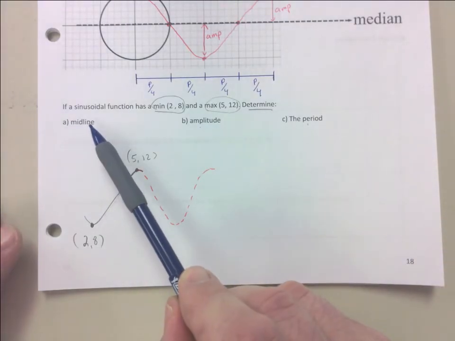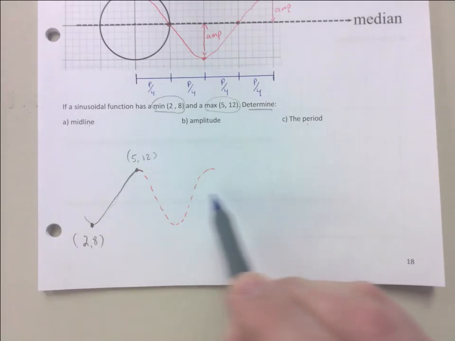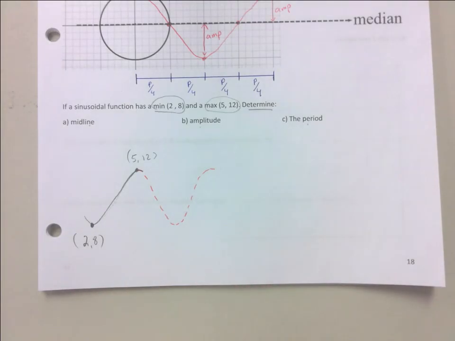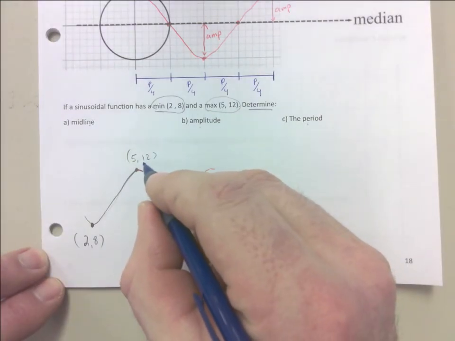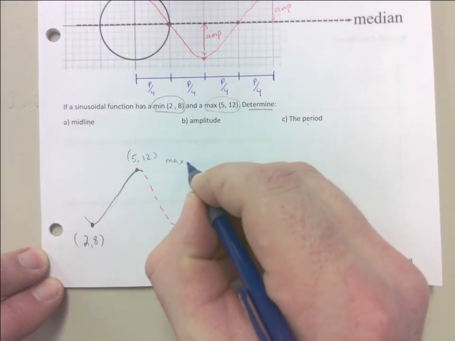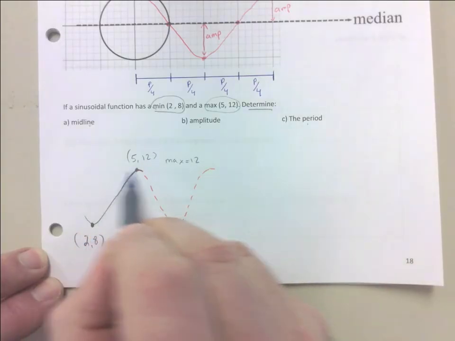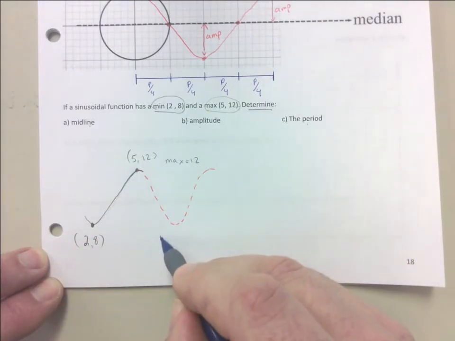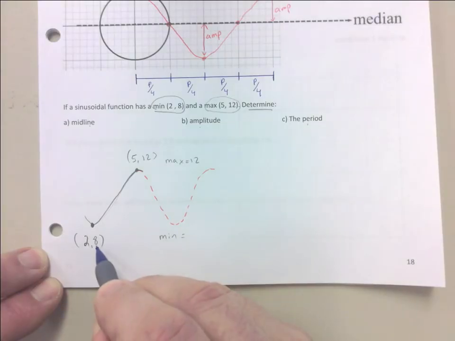What would be the midline? The midline is what cuts this in half. How would I find out my midline with this information? Do you remember the formulas I gave you to extract information from a graph? We know that the max is 12, like in terms of the highest point, and the minimum, the lowest it ever gets, is 8.